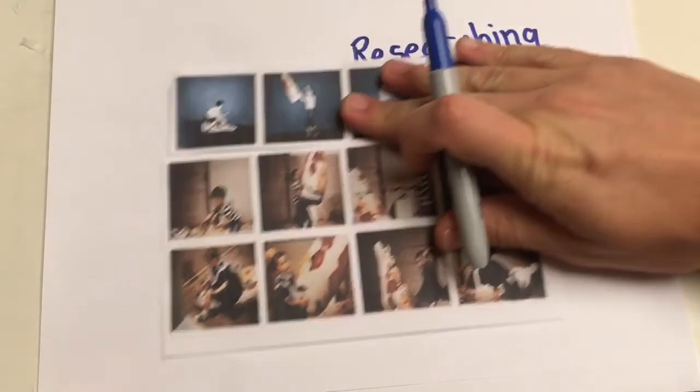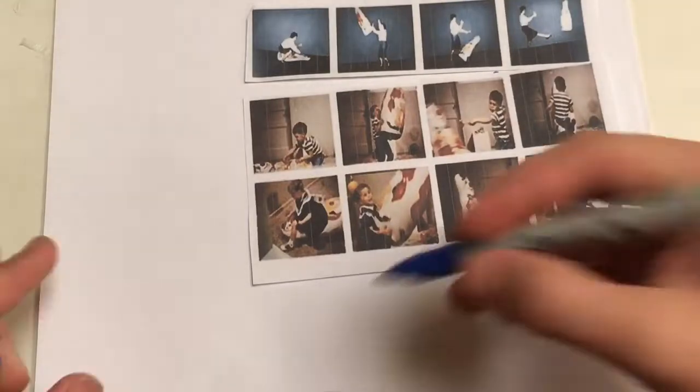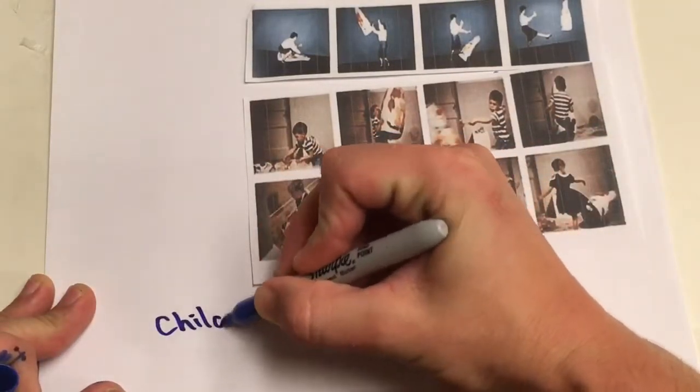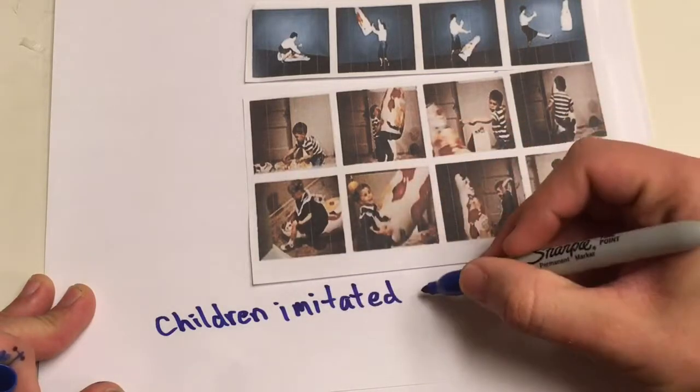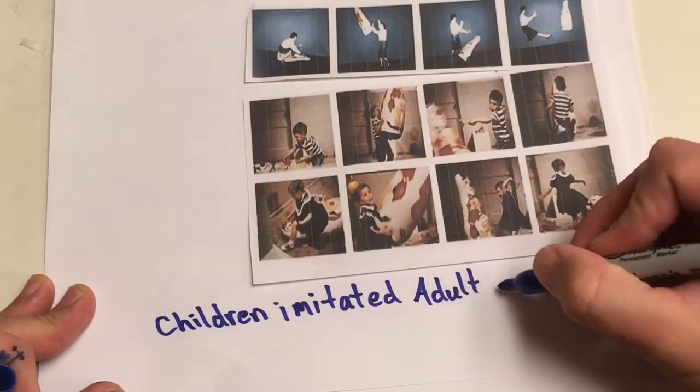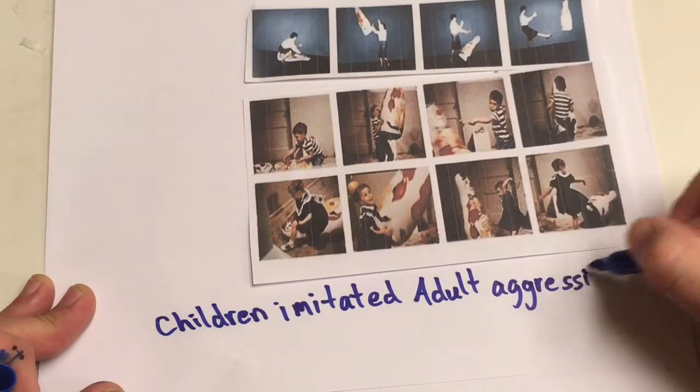No matter how they changed the experiment, different objects, with or without rewards, with or without punishments, even having live humans receive the aggression, the findings remained consistent. Children would exhibit the behavior of the adult.